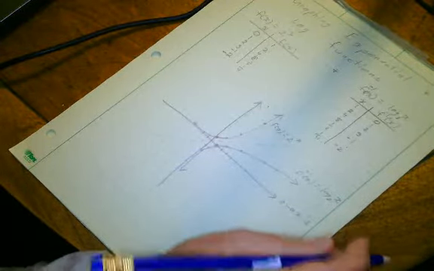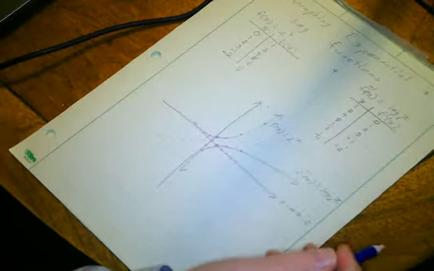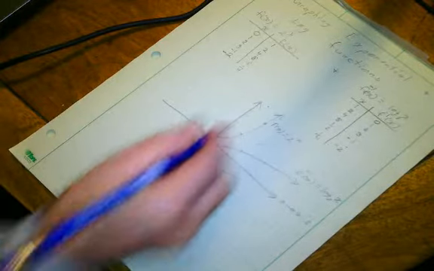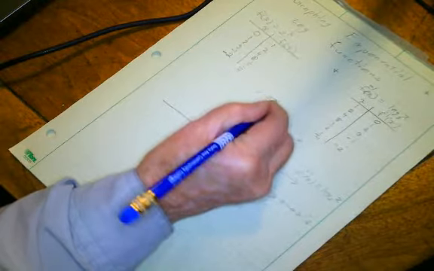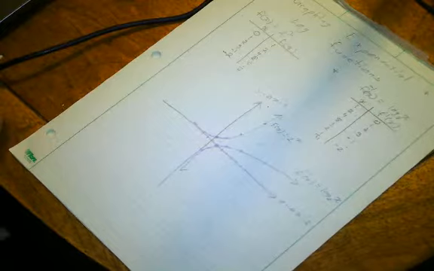And anytime you're going to graph a log function, I would just first graph the exponential function. It's a lot easier to think about it in that way. And here you can see that the y-axis is acting as the asymptote. The log function is not going to cross that line.